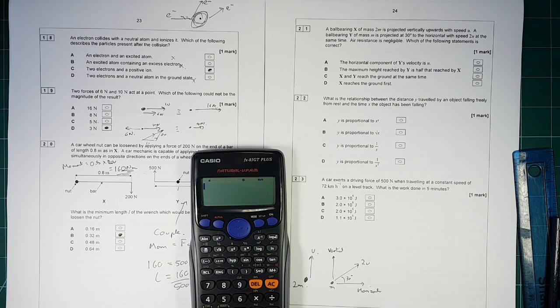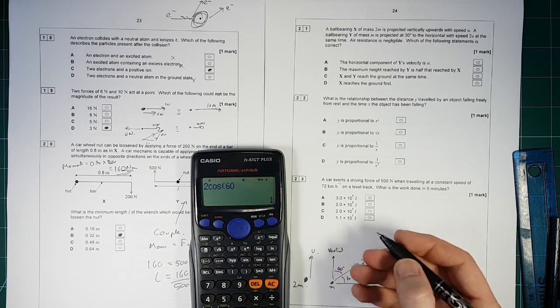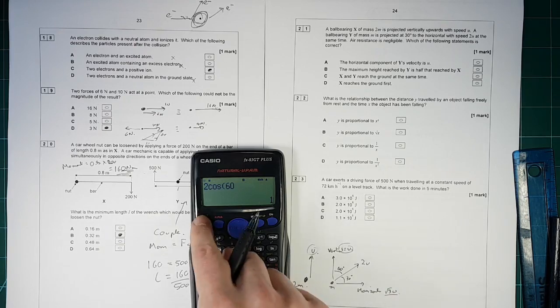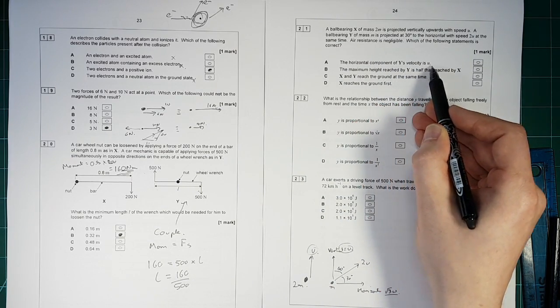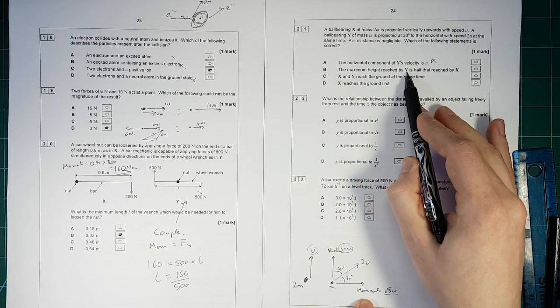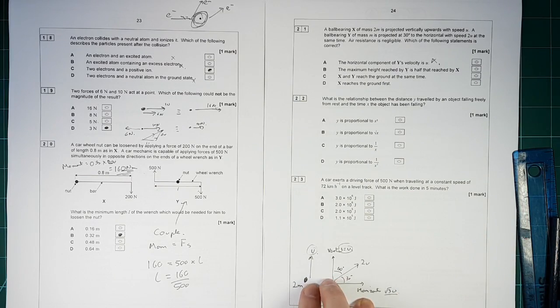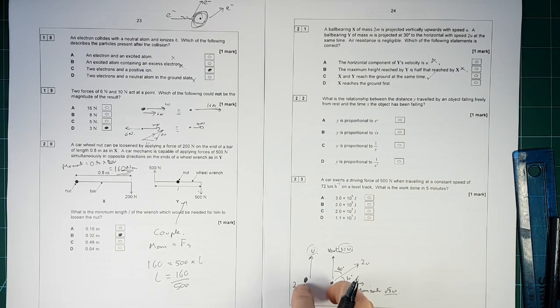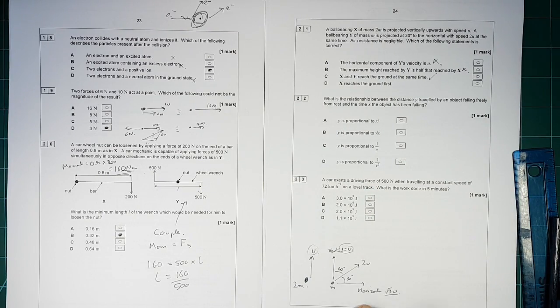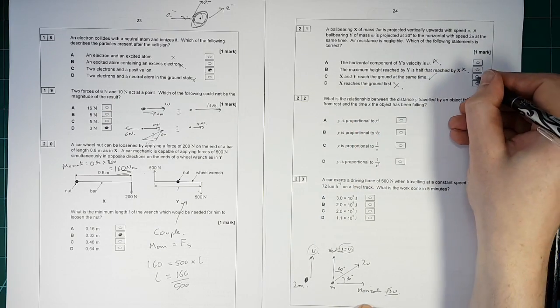So let's do that quickly. The horizontal component is going to be 2u times the cosine of 30. So that's going to be root 3 u meters per second. And this one, that's 60 degrees. So it's going to be 2u times the cosine of 60, which is just u. So look at that. The 2 vertical velocities are the same, which means that in the vertical direction they're going to do the exact same thing. The horizontal component of y is u. No, it's not. It's root 3 u. The maximum height reached by y is half that reached by x. No, if they've both got the same initial velocity, they'll both reach the exact same height, even though their masses are different. X and y reach the ground at the same time. That's true because they'll both go up and down at the same time. It doesn't matter that that one's going along as well. X reaches the ground first. No, they'll both reach at the same time, so it's that one.